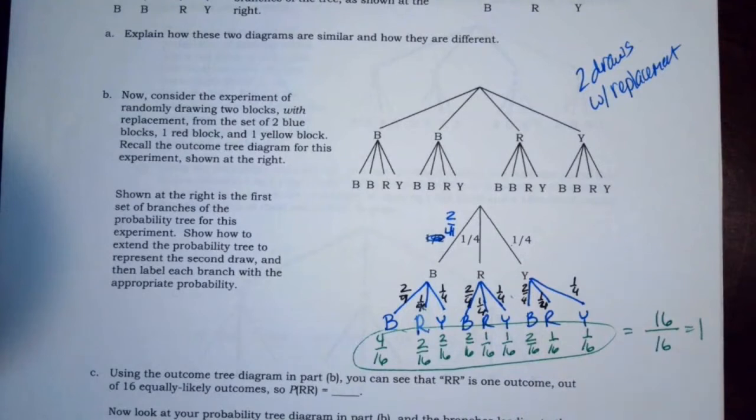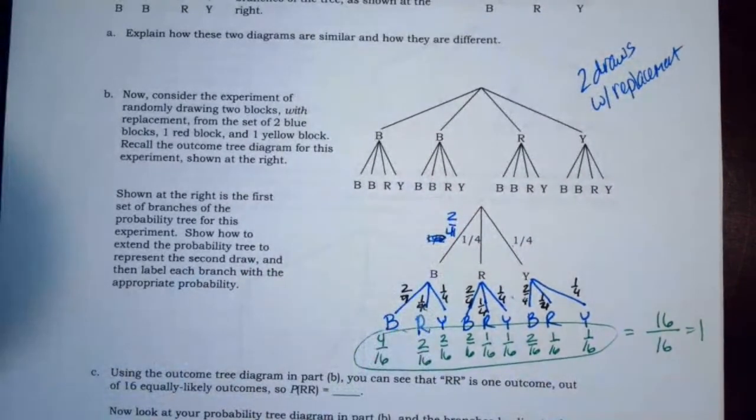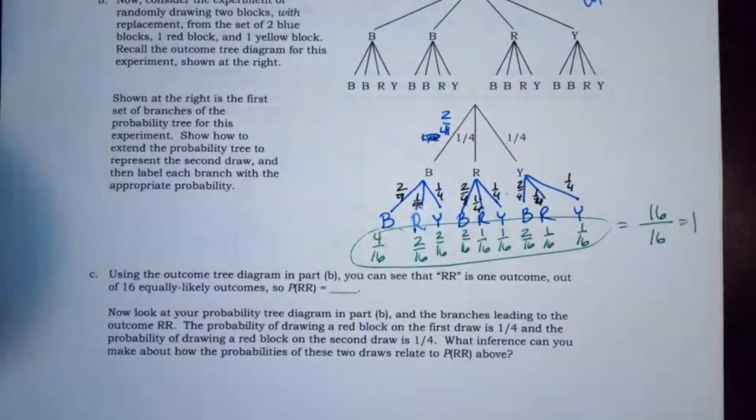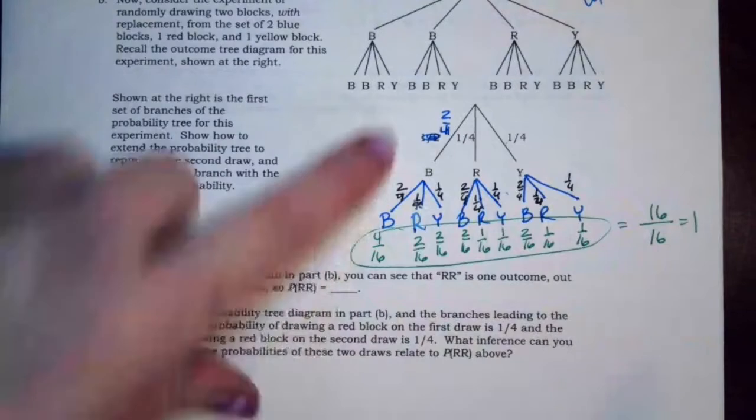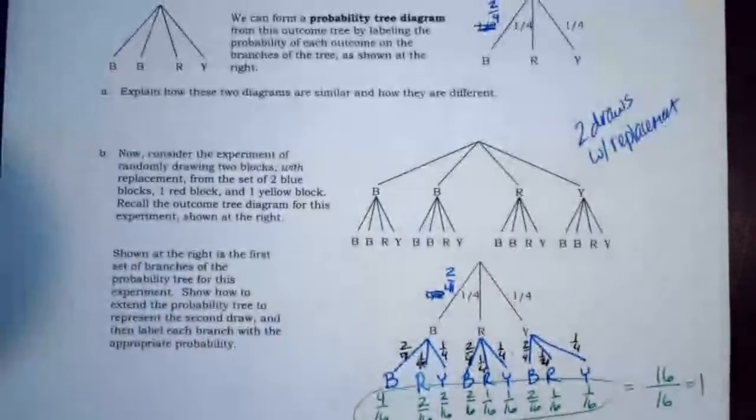Does anyone have questions about what I did to get these probabilities for each branch? No, but I'm going to take you back a little bit. The 2/4, we put 2/4 because we have two blues. So instead of doing two branches, we did one, but wrote 2/4 on it, right? Correct.